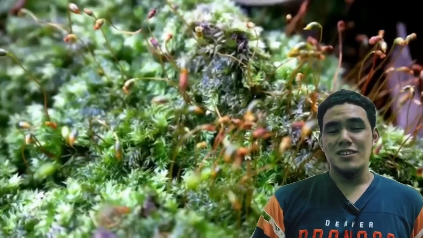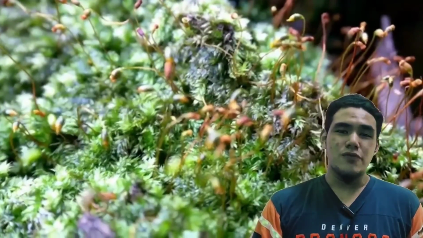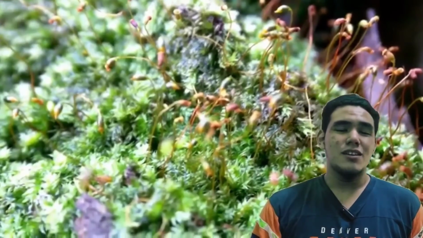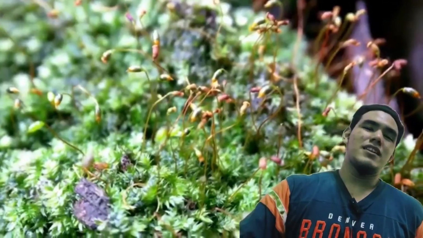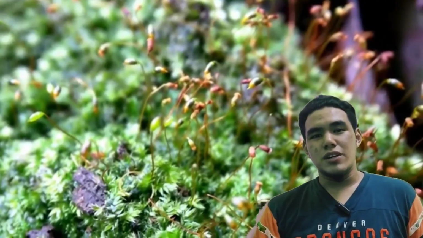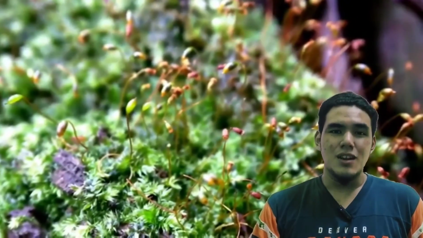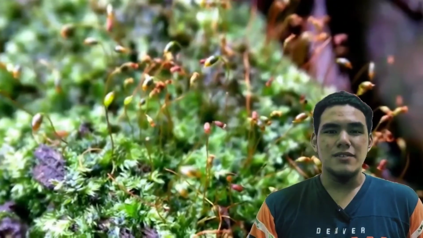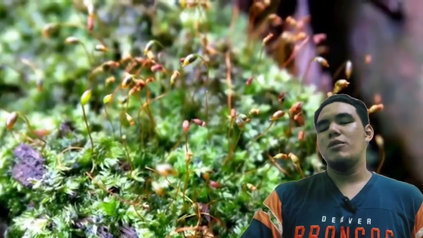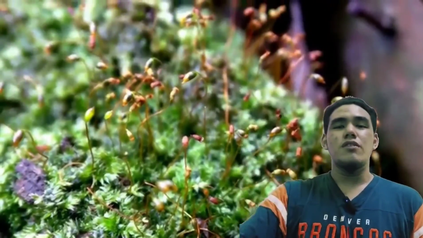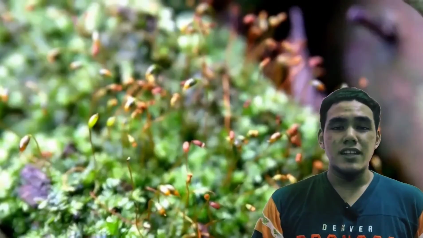So you guys have already gone through two of the bryophytes, which are liverworts and hornworts. This will be the last part of our bryophytes in the world, which is mosses. Mosses, like I say in Malay, is lumut. So you guys are already familiar with the word lumut. Mosses are the largest group of non-vascular plants with over 1,500 species.